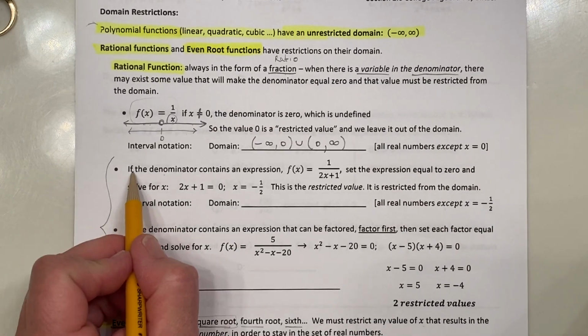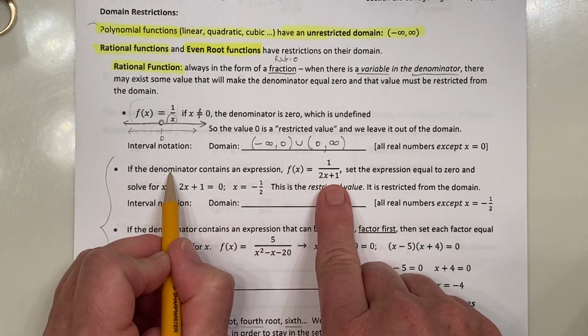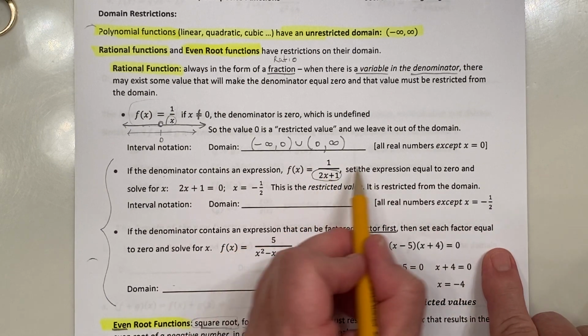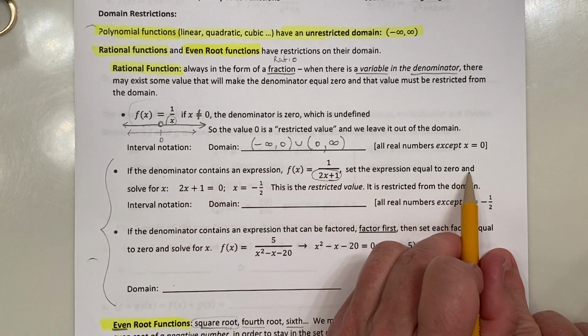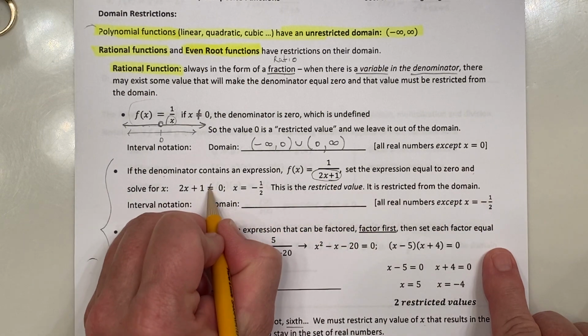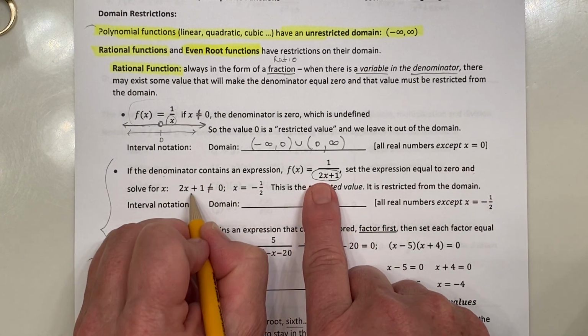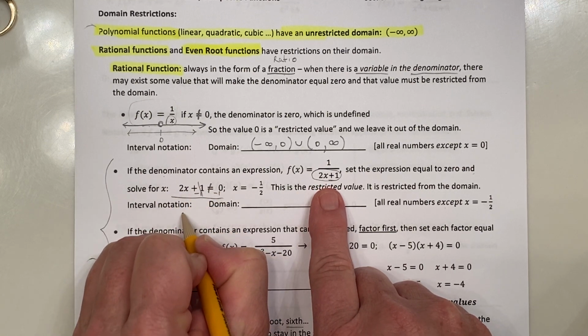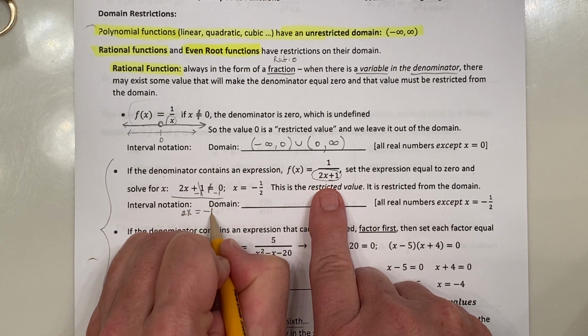All right, so let's look at this example. If this denominator contains an expression, which it does, and we're finding the domain, I'm going to set the denominator not equal to 0. 2x plus 1 not equal to 0. I'm going to subtract 1, and I end up with 2x equals negative 1.